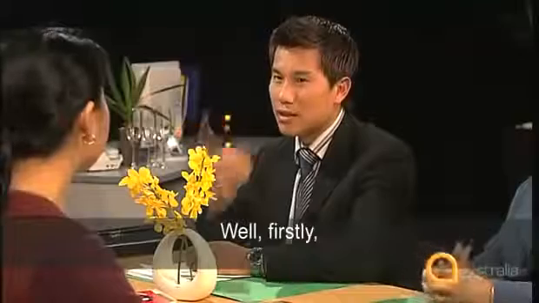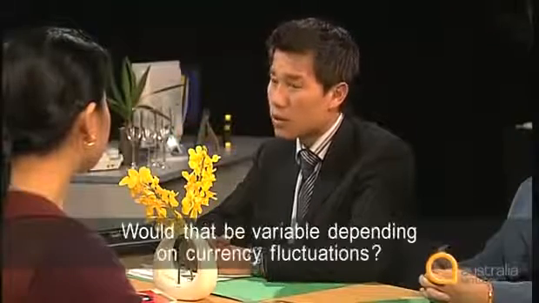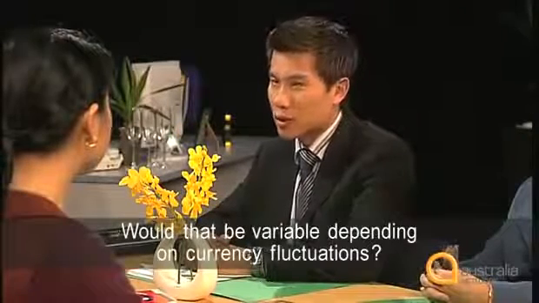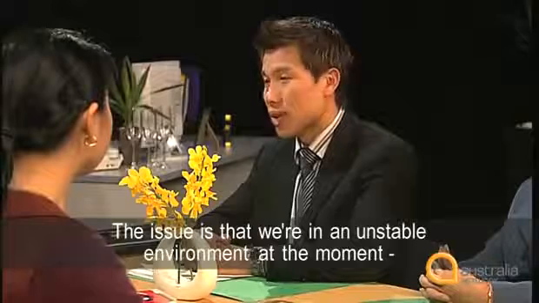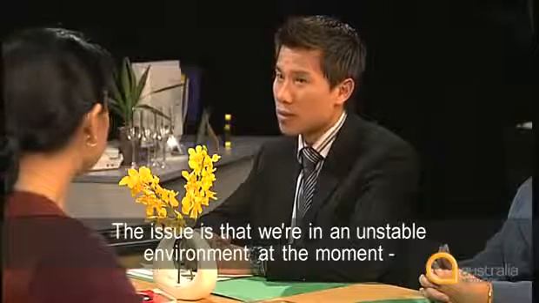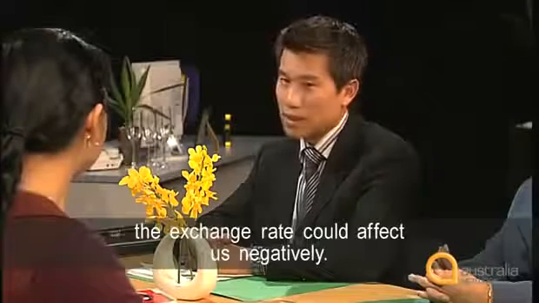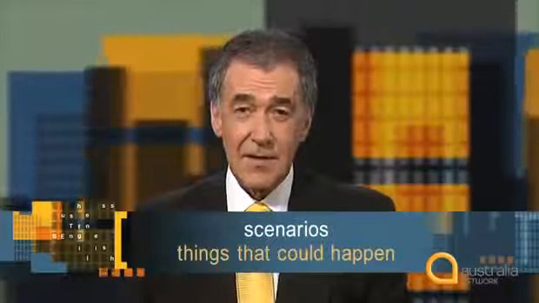Let's look now at Victor's first condition. "Well, firstly, the price you're proposing, would that be variable depending on currency fluctuations? The issue is that we're in an unstable environment at the moment. The exchange rate could affect us negatively." When Victor is talking about conditions, he is exploring various scenarios or things that could happen.